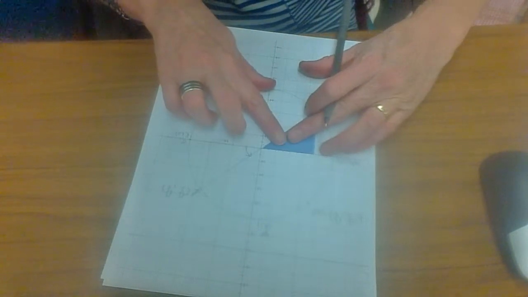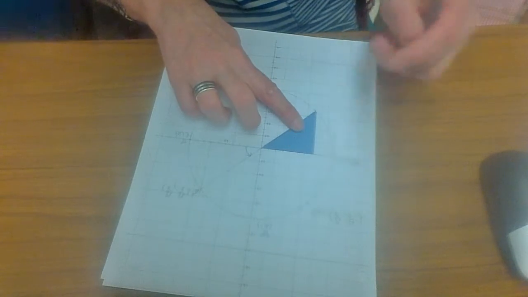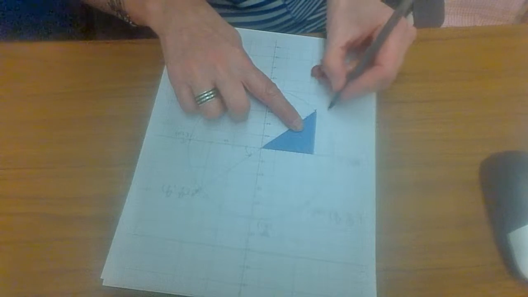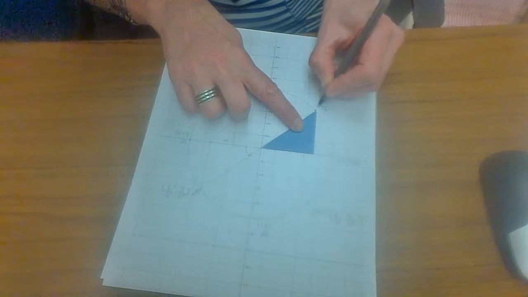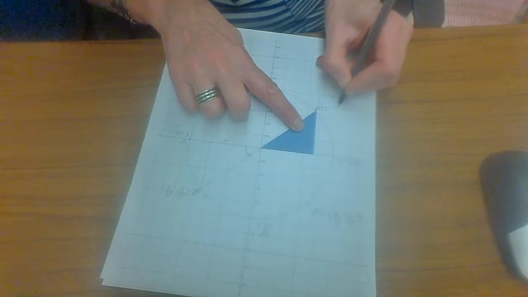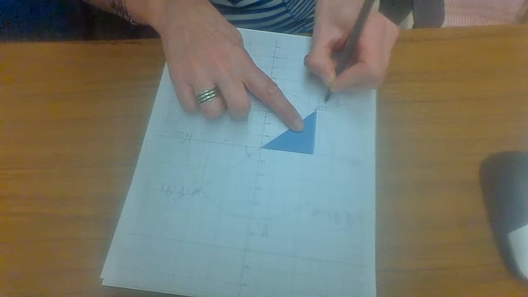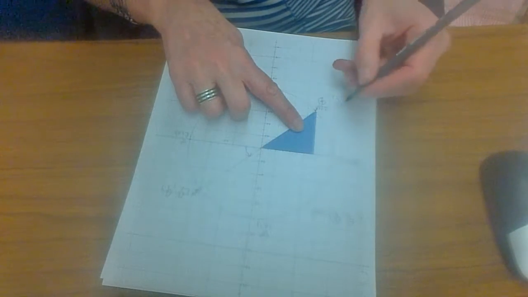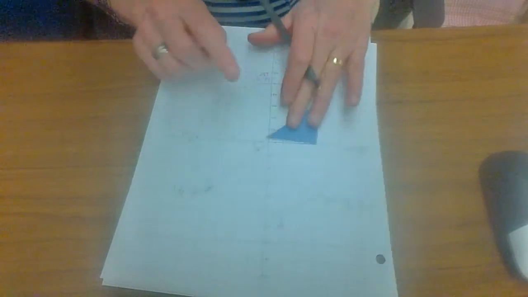Okay, third one. It'll be in my third quadrant. We're right here. This is at 180 plus 45, which is 225 degrees. The lengths are the same. It's just the direction that changes. Root 2 over 2, root 2 over 2. And I go backwards and down, so they're both negative.